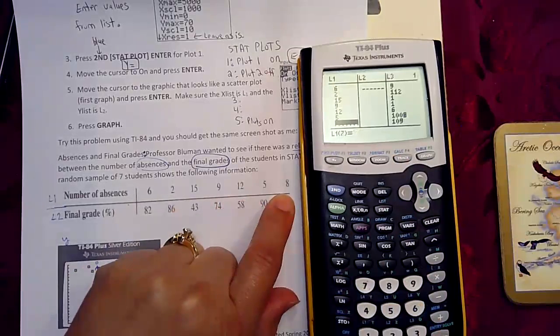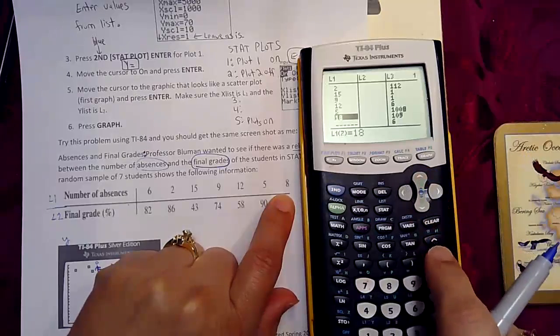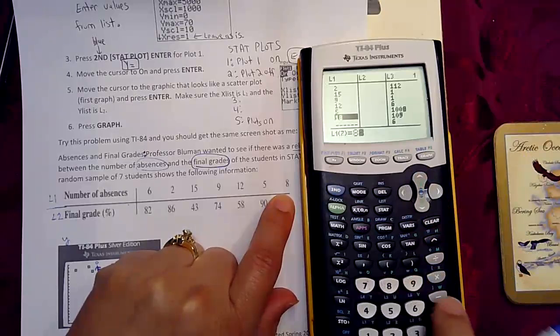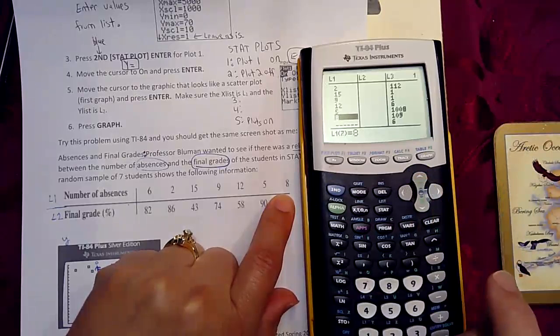And if you do make a mistake, like let's say I put 18, enter, and I'm like, oh no, I didn't want 18, I need 8. You should just be able to go up to it and then just type the right number and then hit enter, okay? Or if you wanted to, you could do delete. I don't think clear will do it.